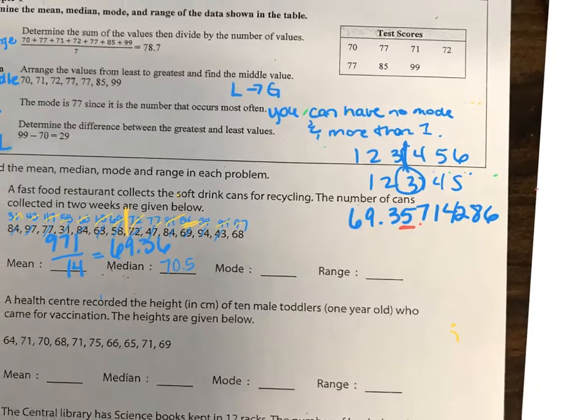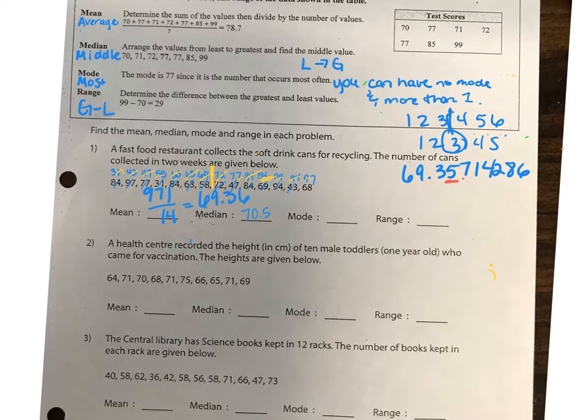Okay. Our mode. Remember, you can have no mode. You can have more than one mode, or you can just have one, as long as they're the same numbers. So 84 occurs 3 times. So I'm going to go with the mode is 84. Do y'all agree?